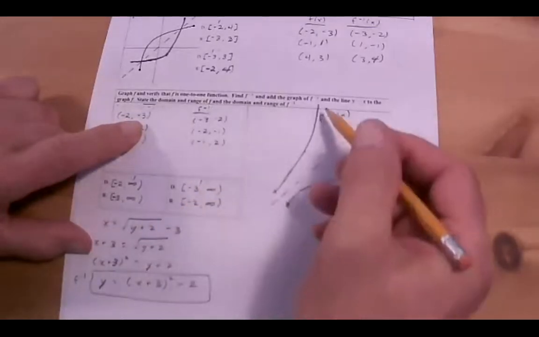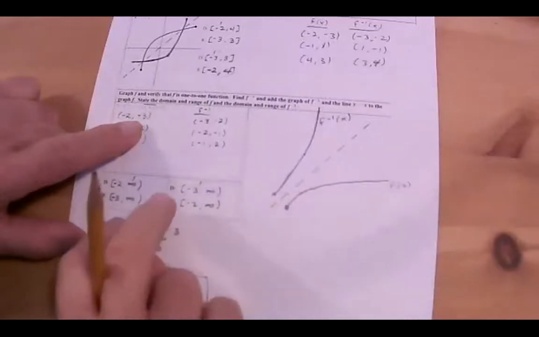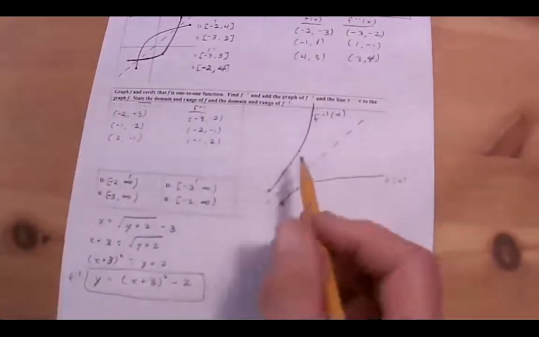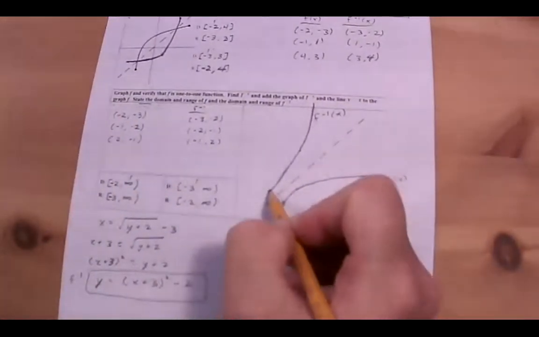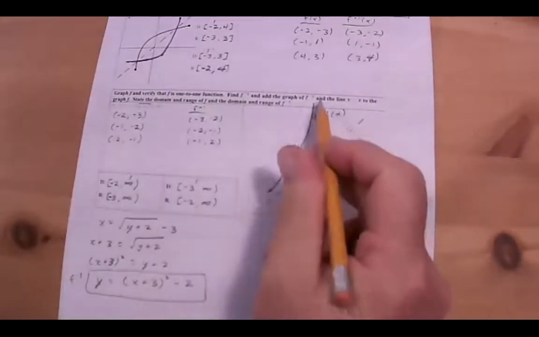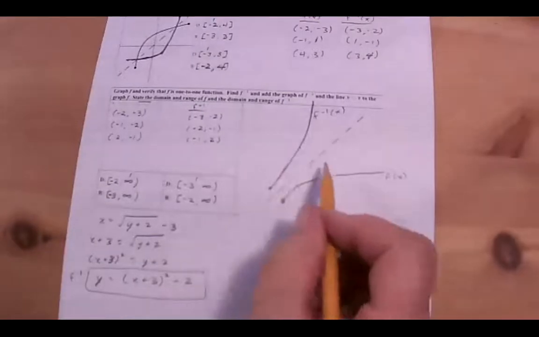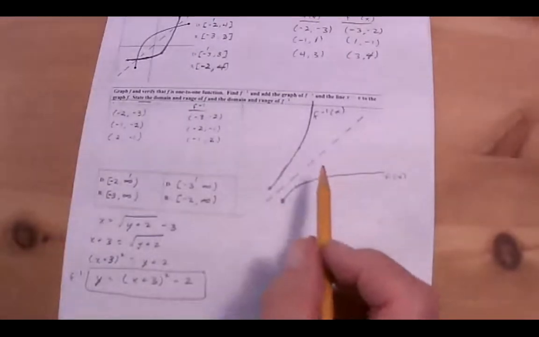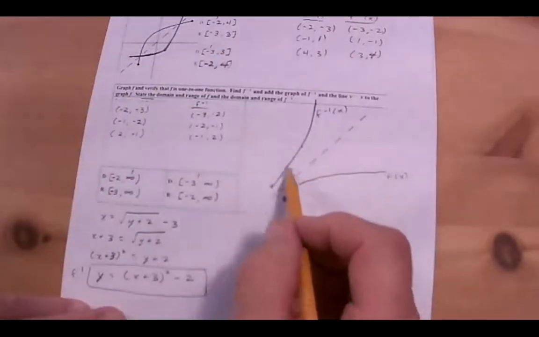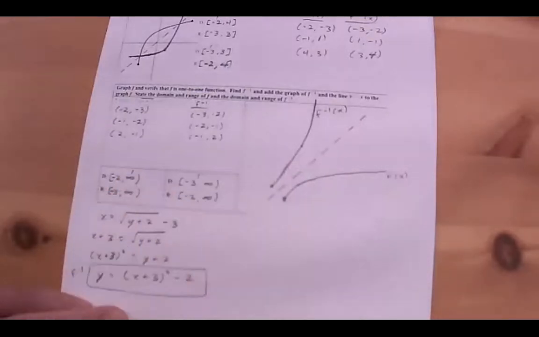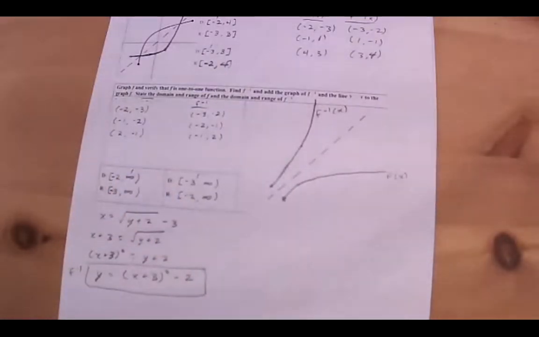And then this is the inverse, the domains and ranges are flipped. So you can see the domain for this function begins at negative 3 and it goes to infinity. And the range begins at negative 2, which is hard to see in my grid because the grid didn't show up very well on this printout. It goes to infinity there. So their domains and ranges are flipped.